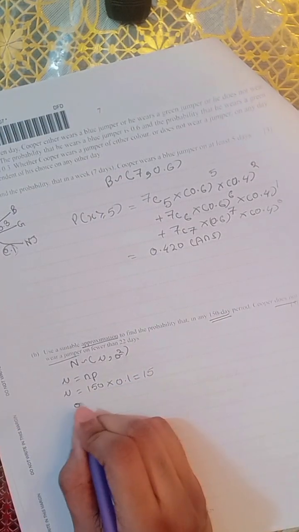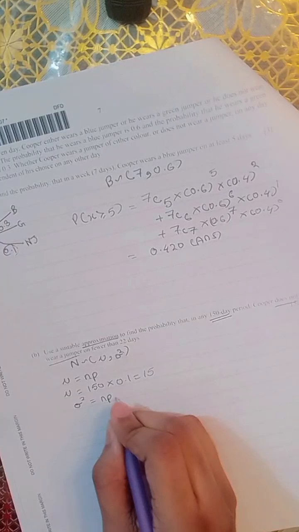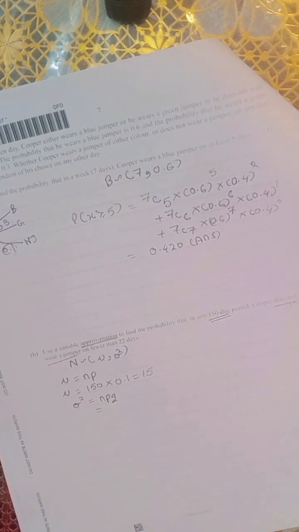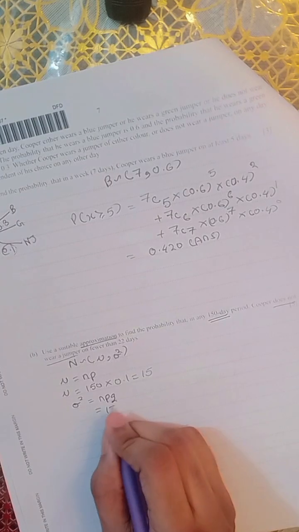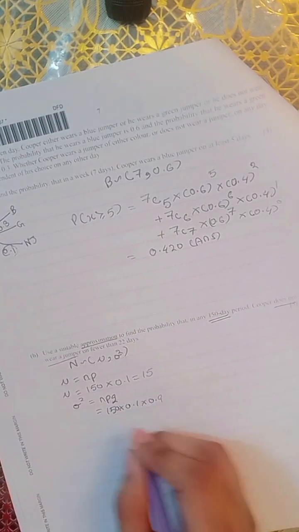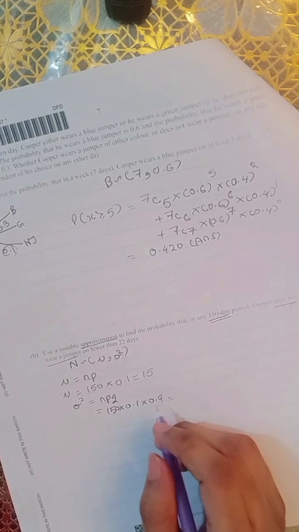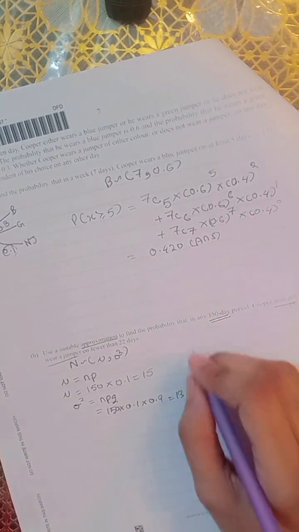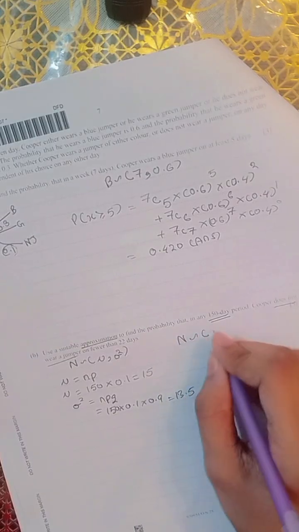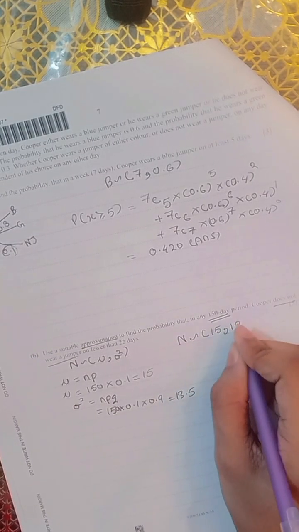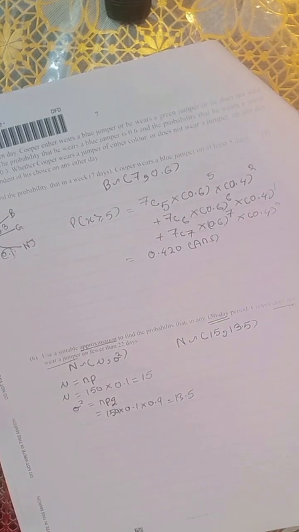And now sigma square is npq, which means n into probability of success into the probability of failure. So 150 into 0.1 into 0.9. We get 13.5, which is sigma square. So normal distribution is this, 15 and 13.5.